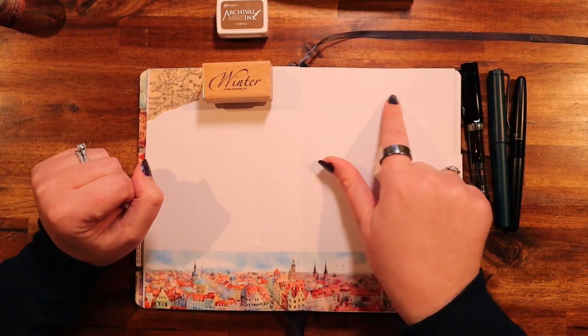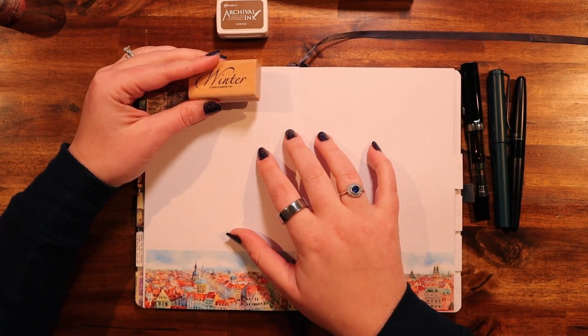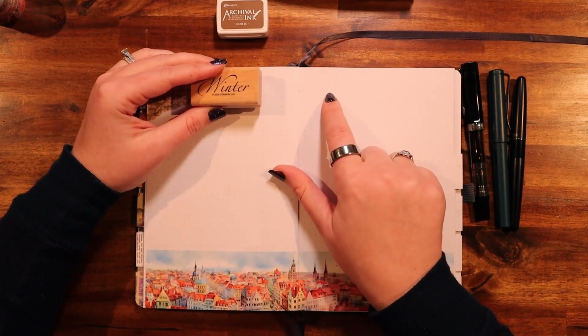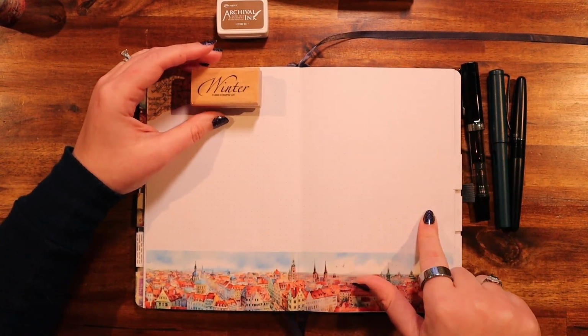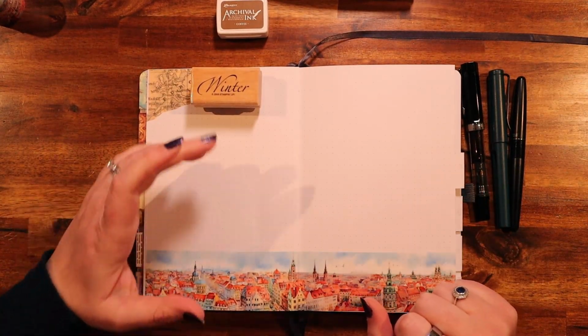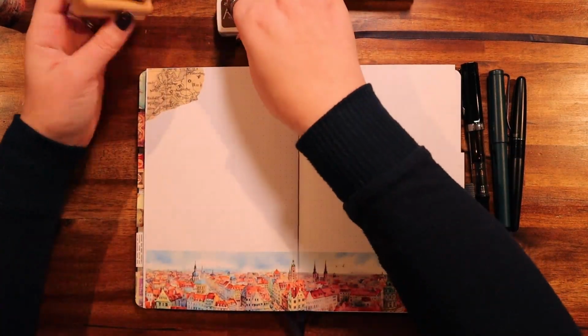But I do want to have a title up here. So I think I'll just do winter and then TBR and then statistics up here with some stickers going down the side for decoration. And then I'll write out my to be read list. So let's go ahead and do that.